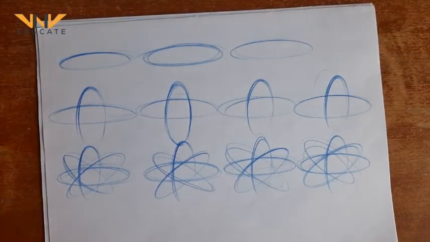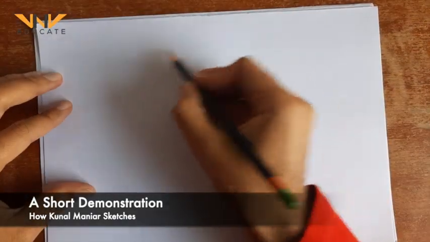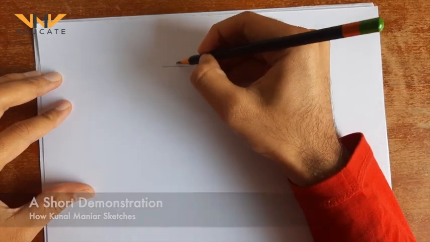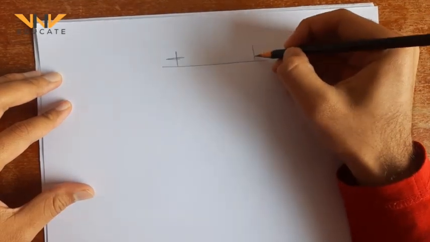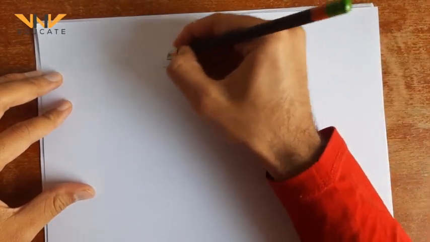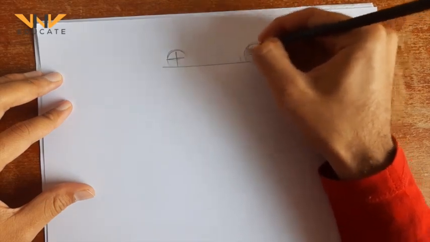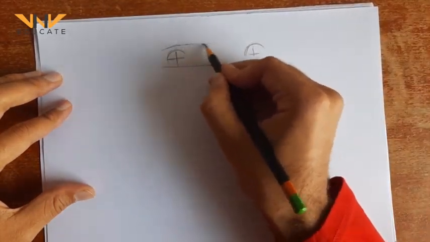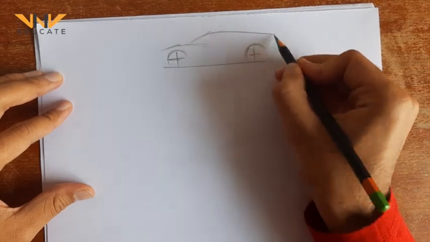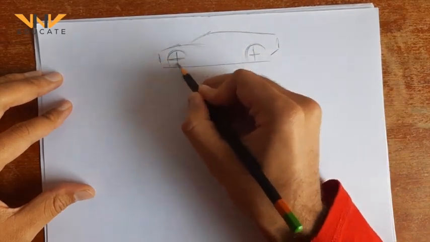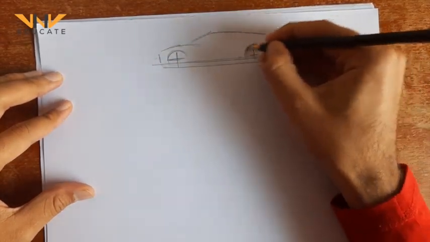Ellipses. Now, let's say I have a sketch in a side view wherein the wheels are defined by circles. Okay, so let's say this is my side view and these are the wheels.